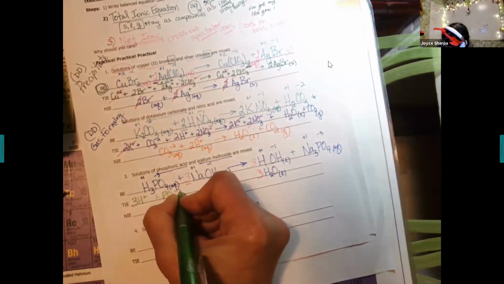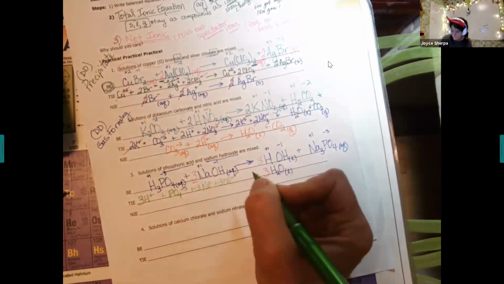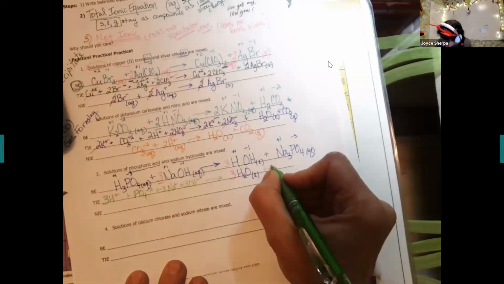All right, so all the ions we split apart. So we'll have 3 hydrogen ions, showing the charge, the +1, a phosphate ion, just 1, PO4 with a -3, and then this 3, the coefficient, distributes for its whole compound, so 3 sodiums and 3 hydroxides. Yeah, and we get 3 waters, and our other aqueous splits apart.